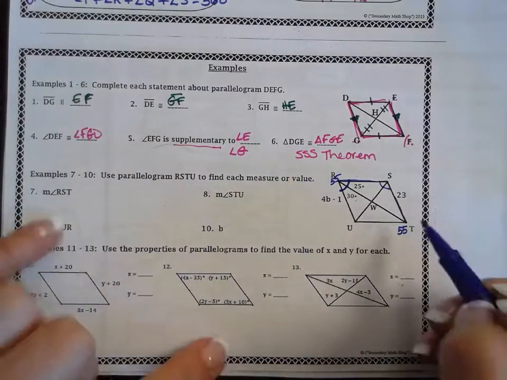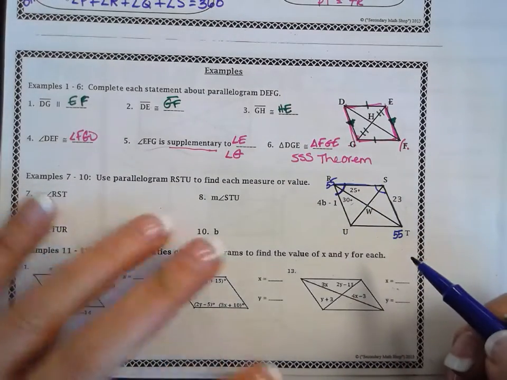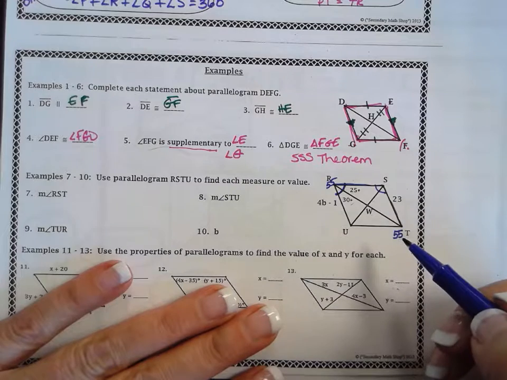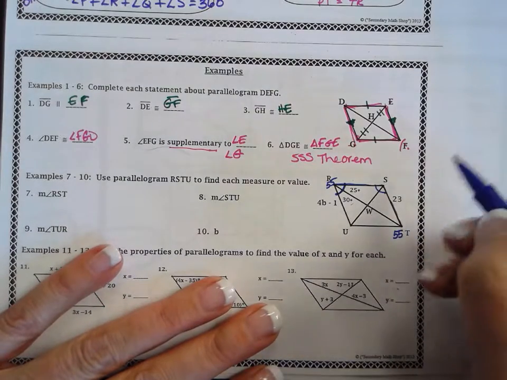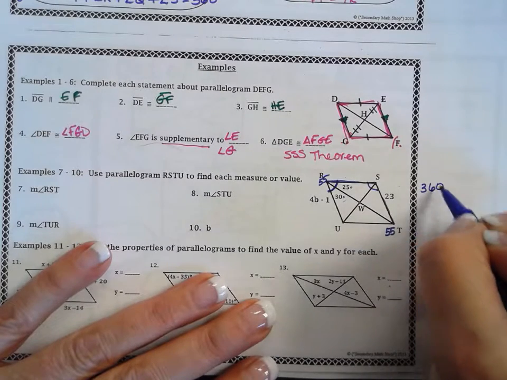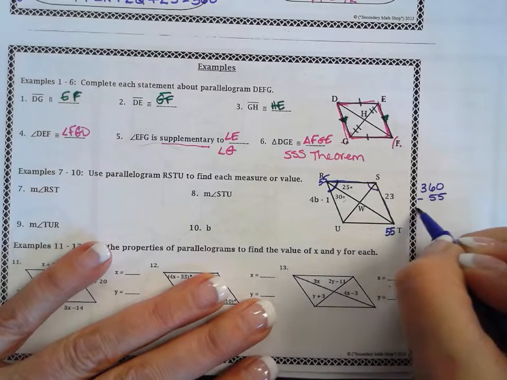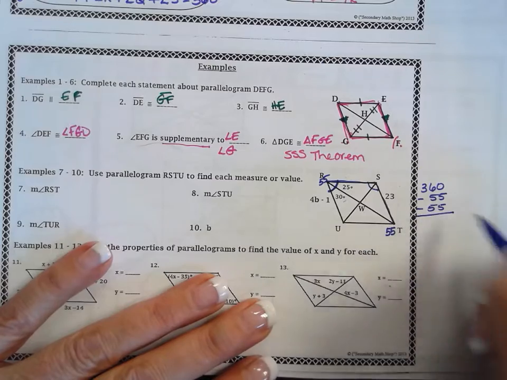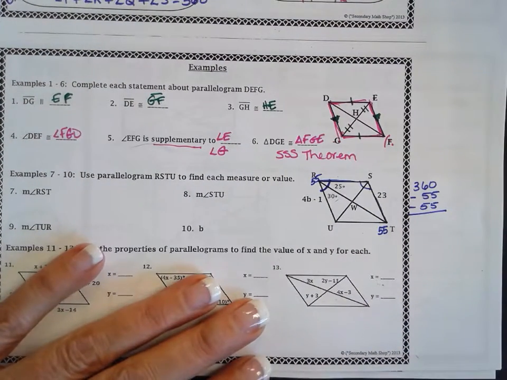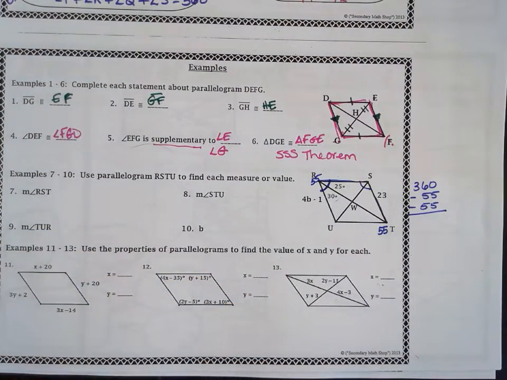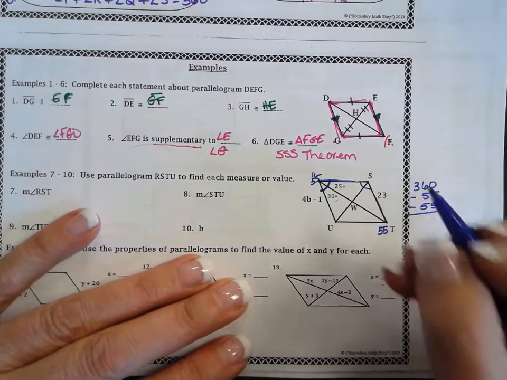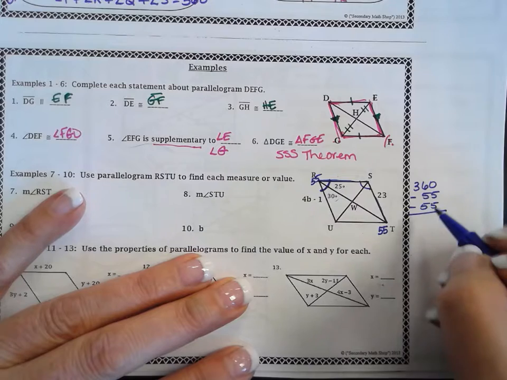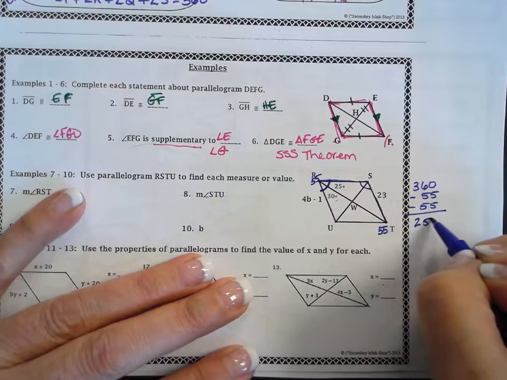How much does the whole, or all of the interior angles, have to add up to? 360 minus 55 twice gives me what? So that would be 110, correct? So that would give me, what'd you say? 250.